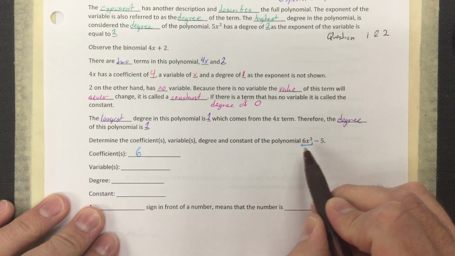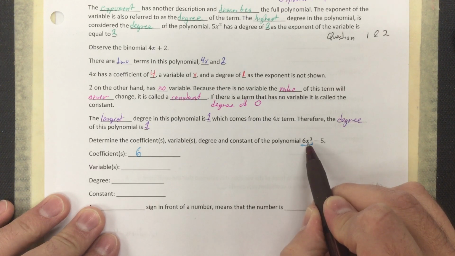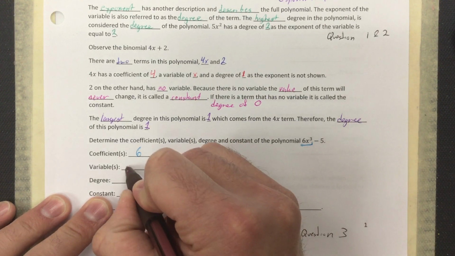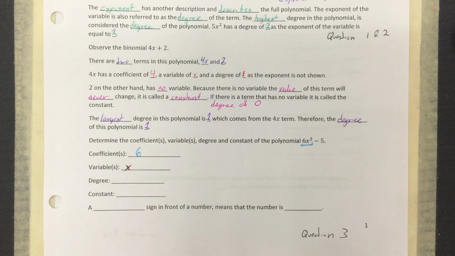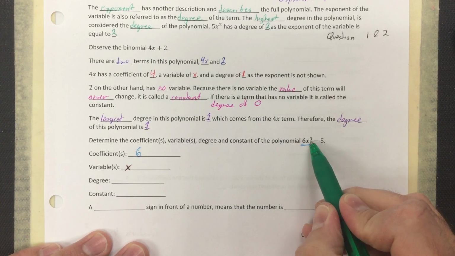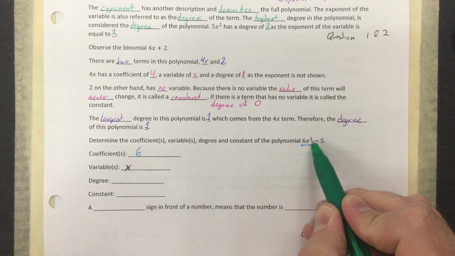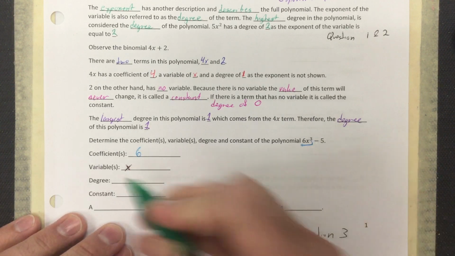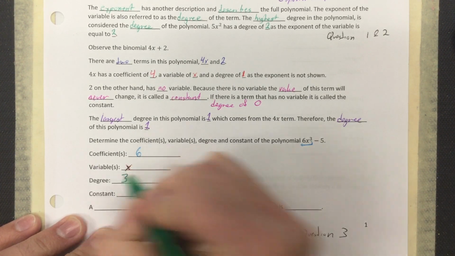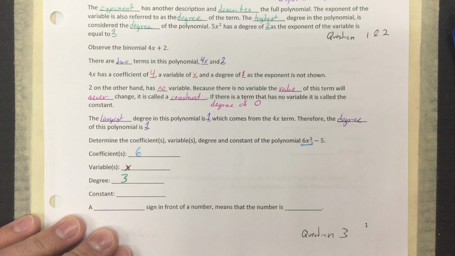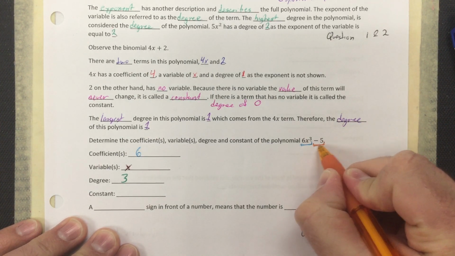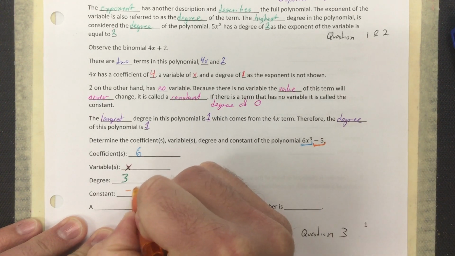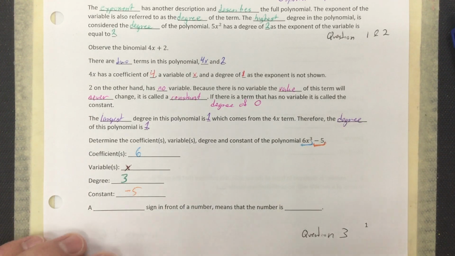The variable that we are using in here, okay, you'll notice there's only one letter, and that letter is x, so that will be the only variable that is in this polynomial. And the degree of this polynomial is the biggest one, which is 3. It's actually, well, there's 3 and 0, so 3 is the biggest. So this polynomial will have a degree of 3. Finally, the constant is this piece right here, okay, which is negative 5. So it has a constant of negative 5.